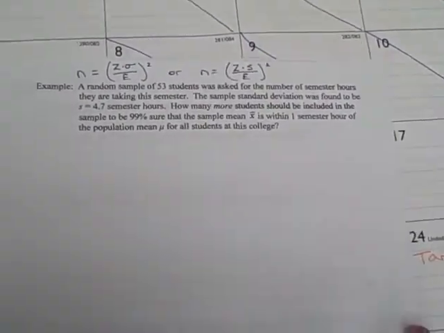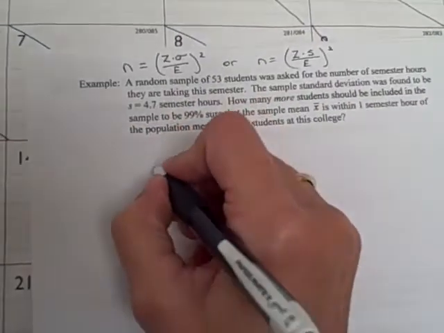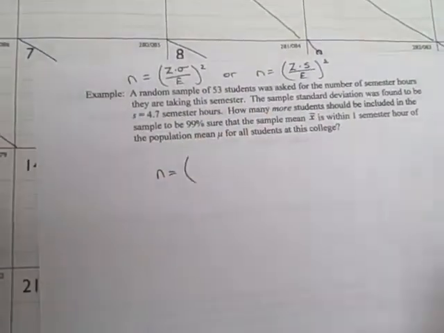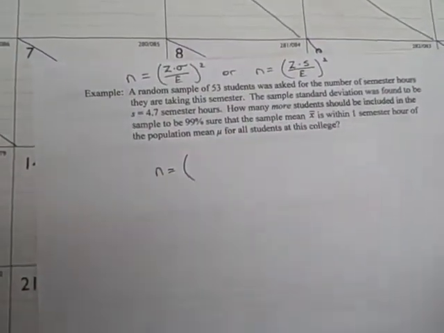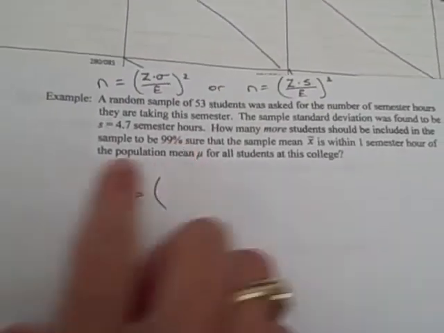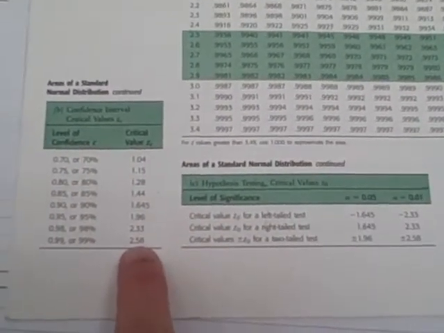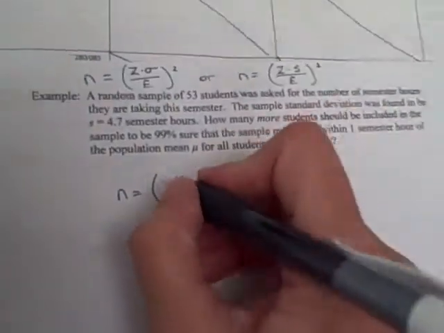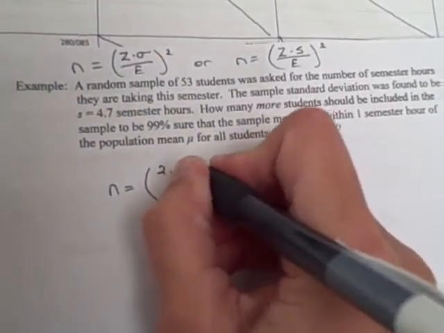Okay, so let's look at this. We're going to go N equals. Now Z critical for 99%. Oops, I need my table. Okay. 99%. Sorry about that. Z critical. We go to this little table. 99% is 2.58. So my Z critical is 2.58.